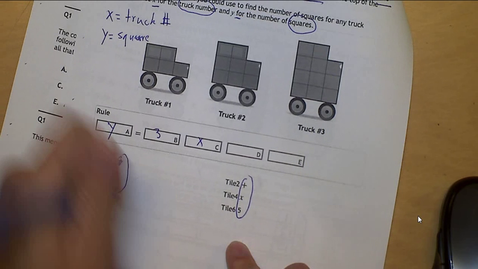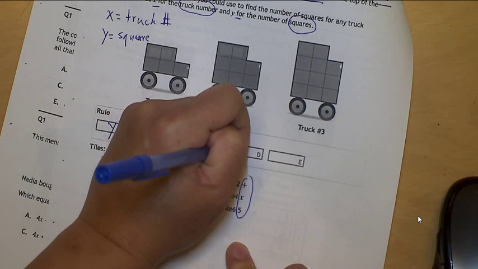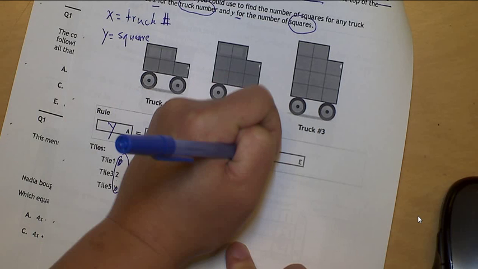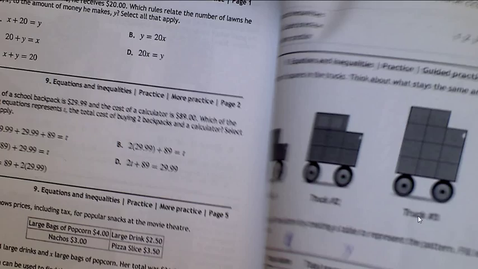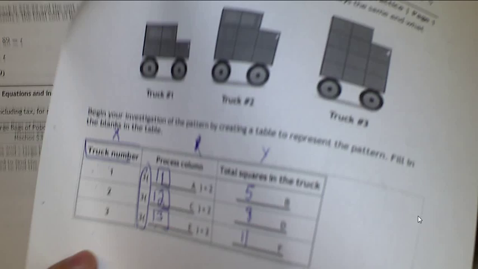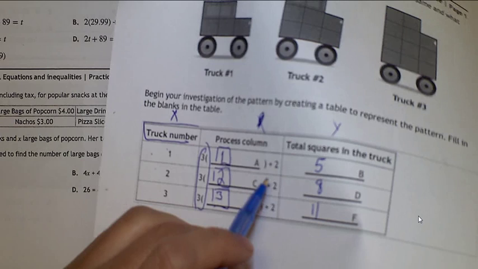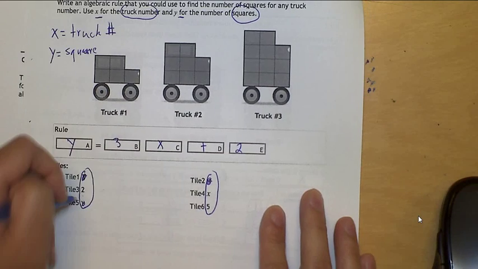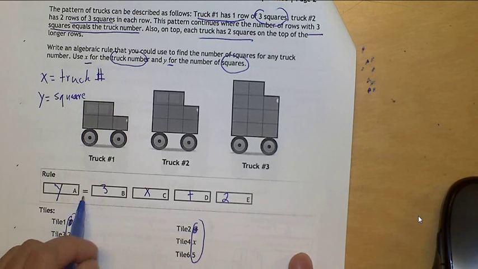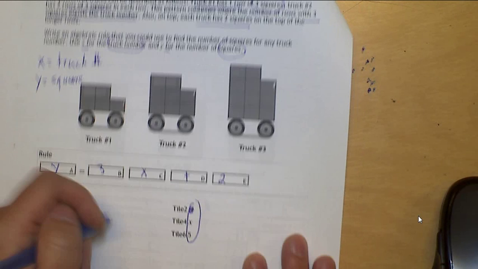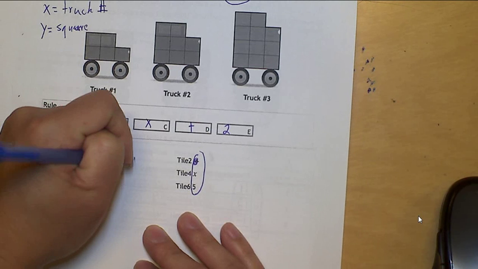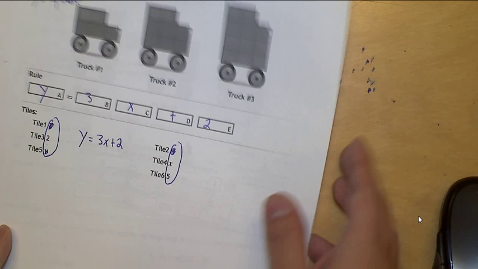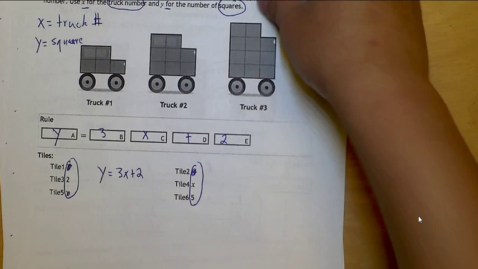And cross out 3x plus 2. Because if you look right here, we're adding by 2 in our process. So plus 2. So our answer is y equals 3x plus 2. Let's write this a little bit cleaner right here in the middle. Y equals 3x plus 2. Alright? So let's go on to the next one.